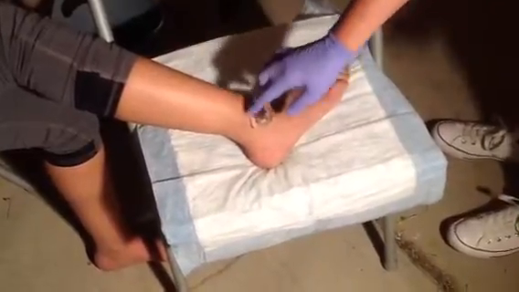Okay, so we see some redness here, and I'm sure you understand that a little bit of redness is common, but when it starts spreading bigger, that's when we really want to pay attention to it and go get some medical help.